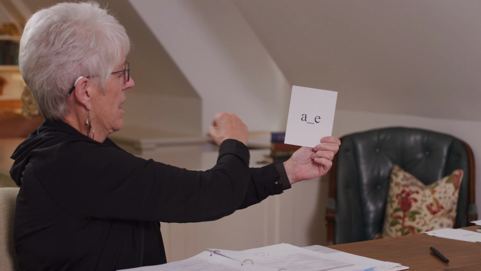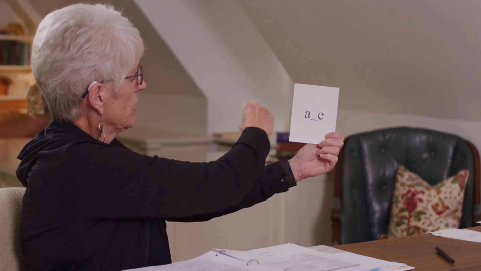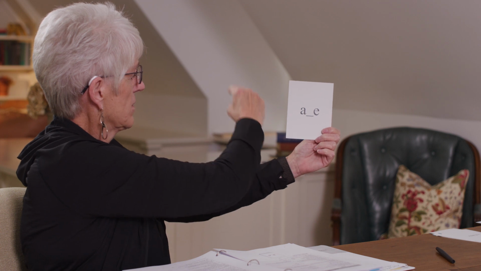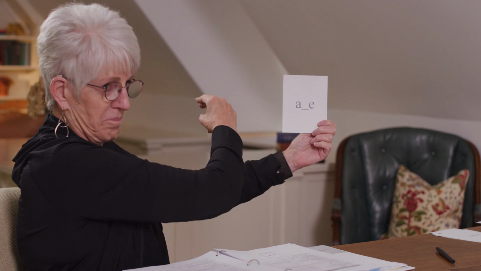A consonant E says A. Excuse me just a minute. And teachers, you saw that we're drawing the line. So we're writing A consonant E says A. Thank you, Shannon. A consonant E says A.